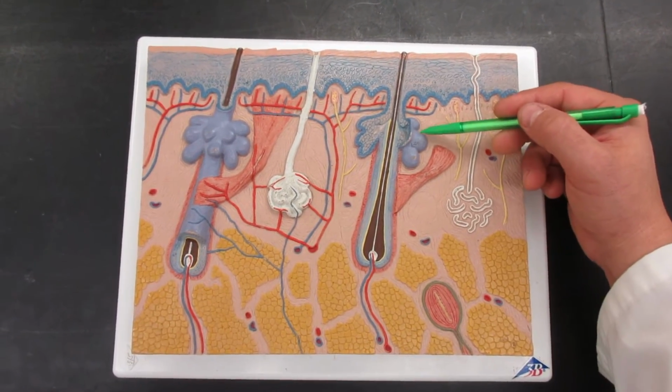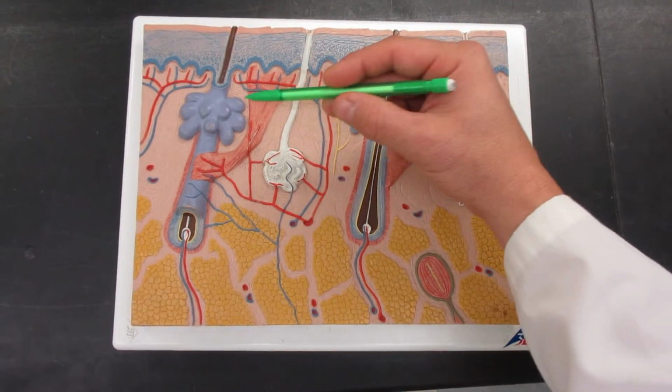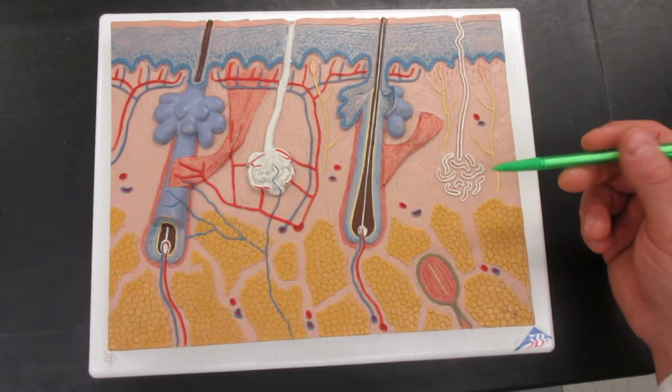Associated with the hair is the sebaceous gland. This is shown here, cut open. This produces sebum. Here's another one that's not cut open.